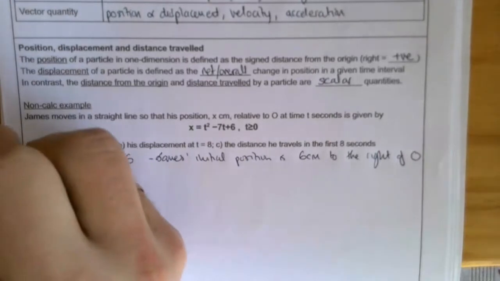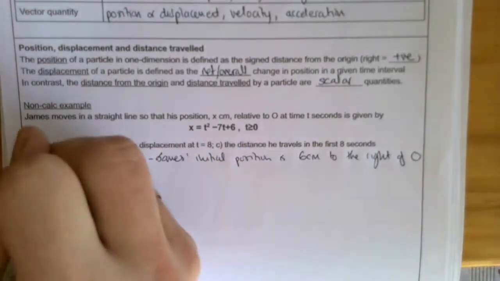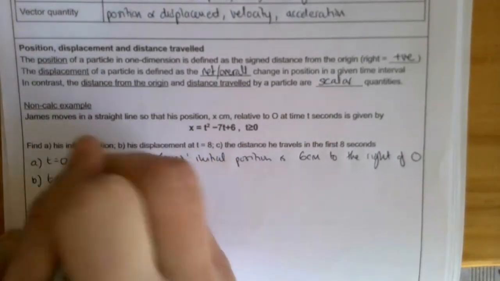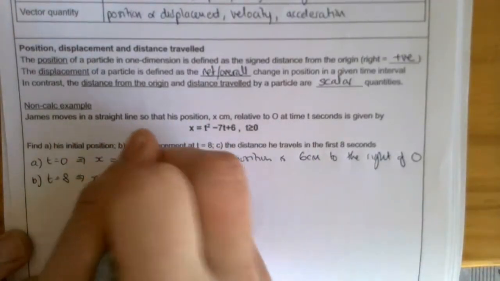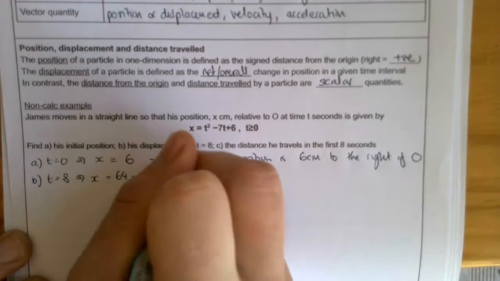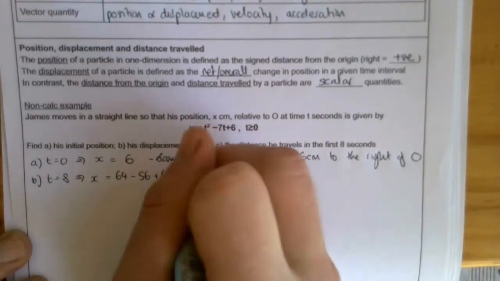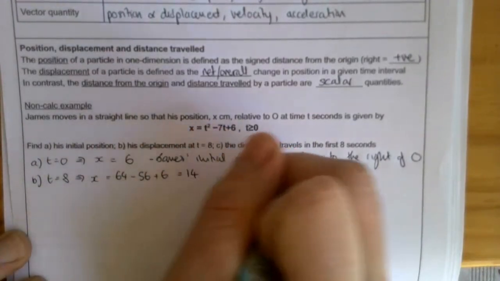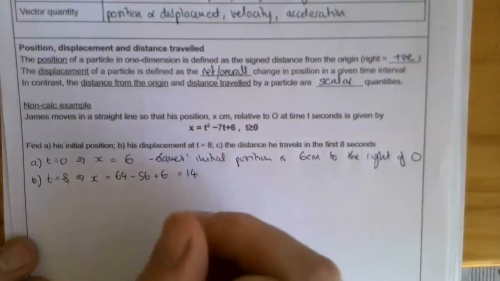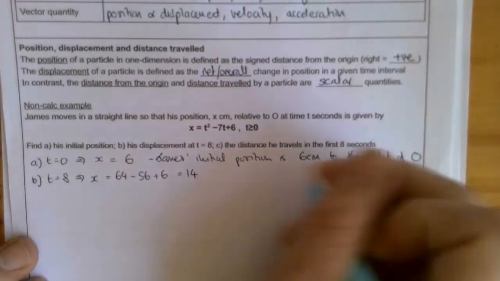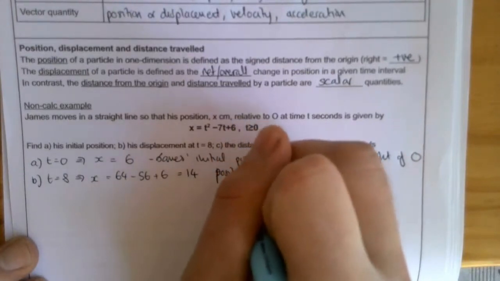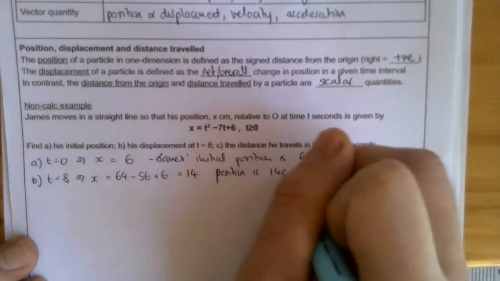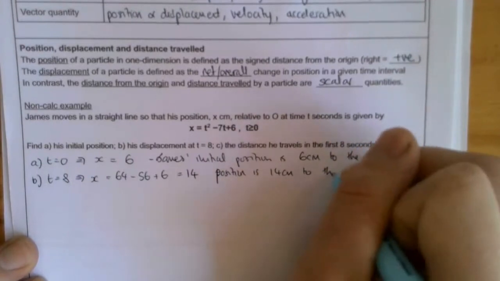Then as for his displacement at t equals 8. So the first thing we do is we find the position at t equals 8. So we substitute in and we get 64 minus 56 plus 6. So that's 70 minus 56, so that's 14. So his position is 14 centimeters to the right.